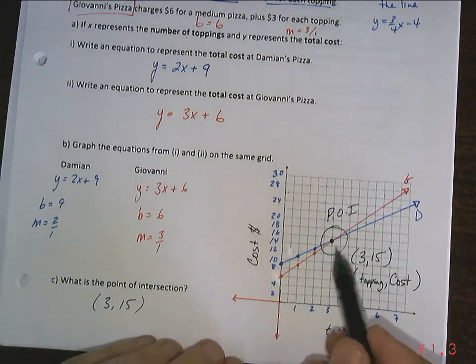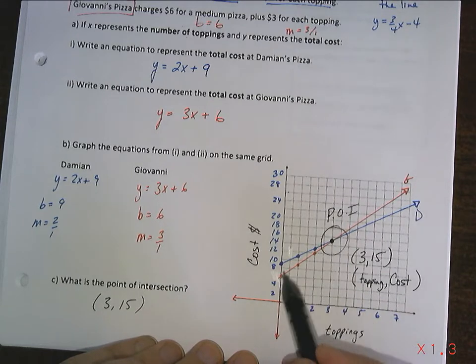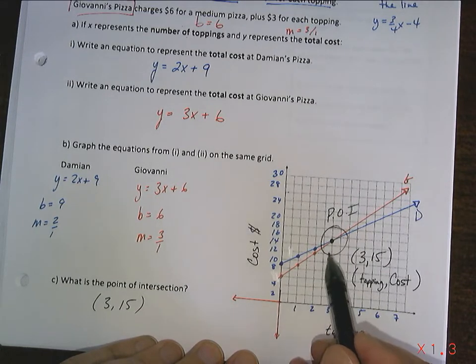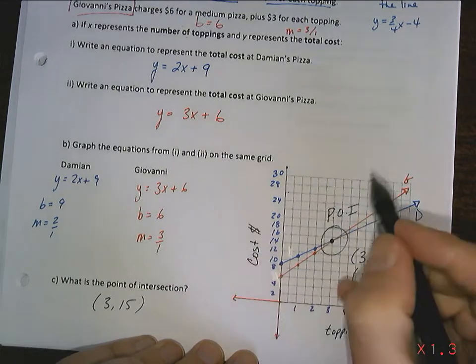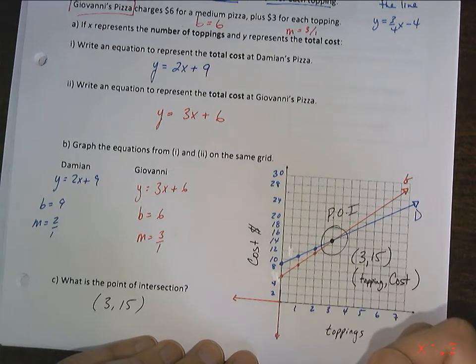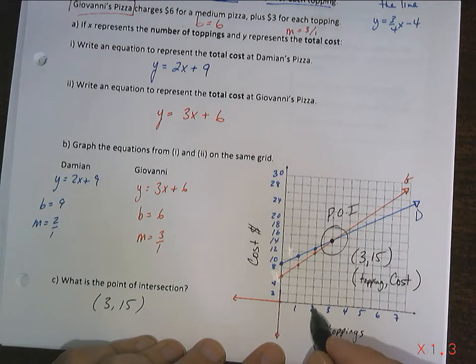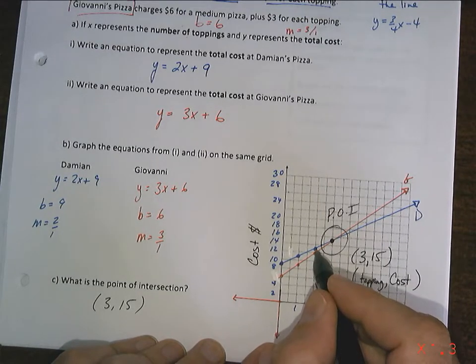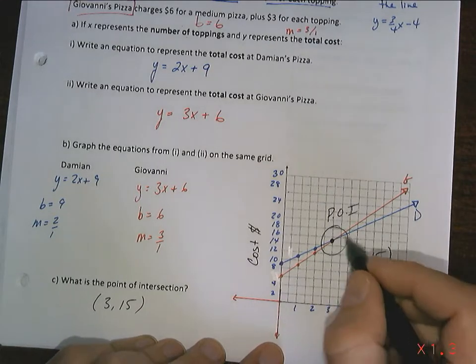What if I'm on this side of the point of intersection? What if I'm over here? Which one of these 2 lines is lower? Well, the red one is, right? So that means that Giovanni's cheaper if I get less than 3 toppings. So if I get 2 toppings, Giovanni is below Damien's cost. So Giovanni's is cheaper.